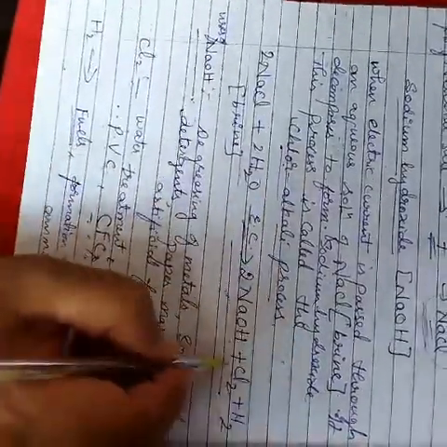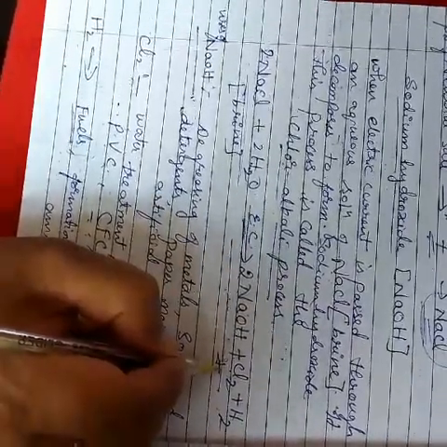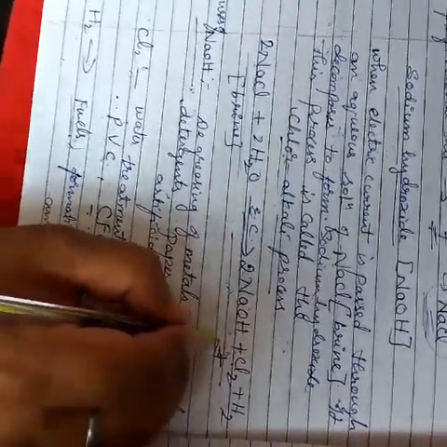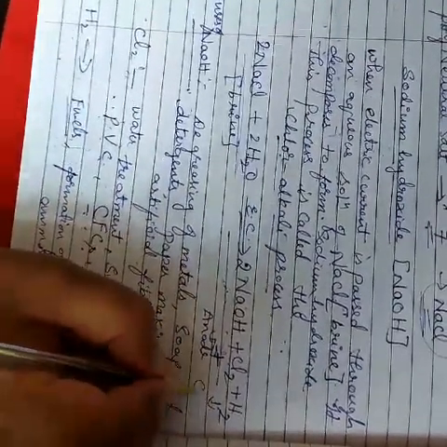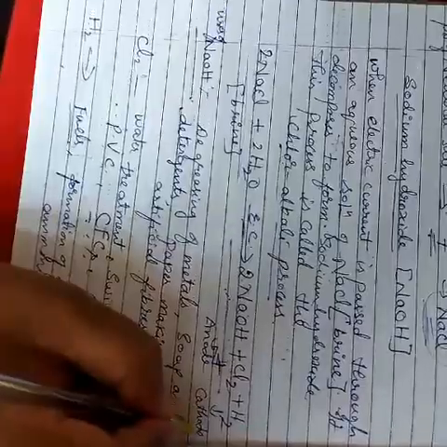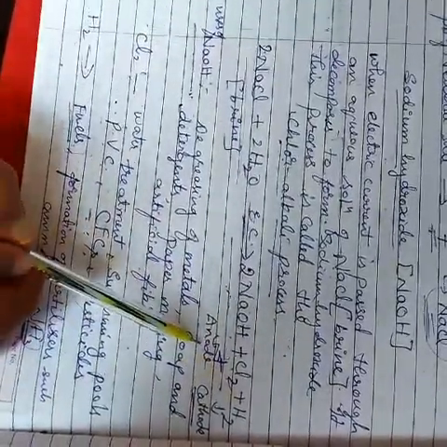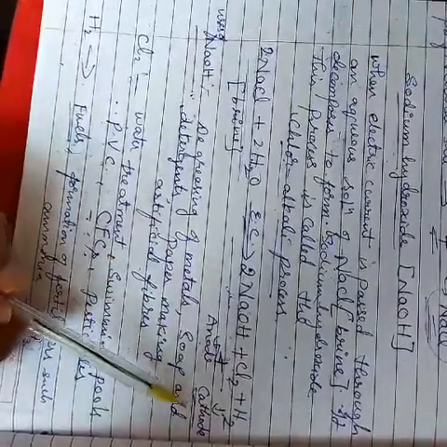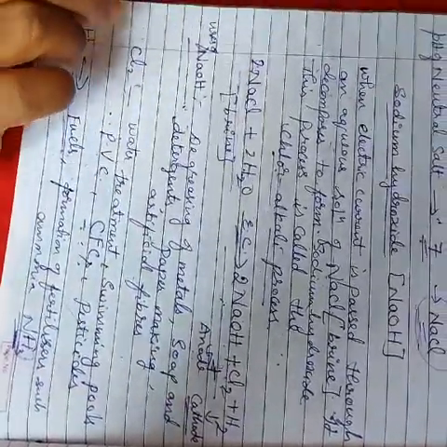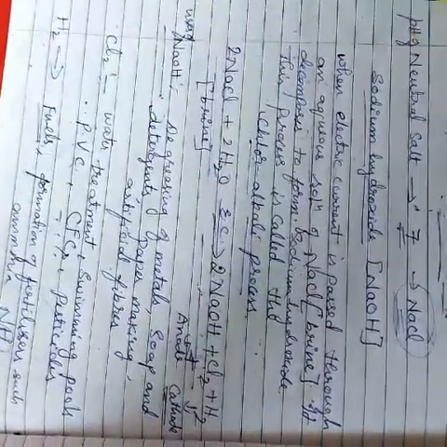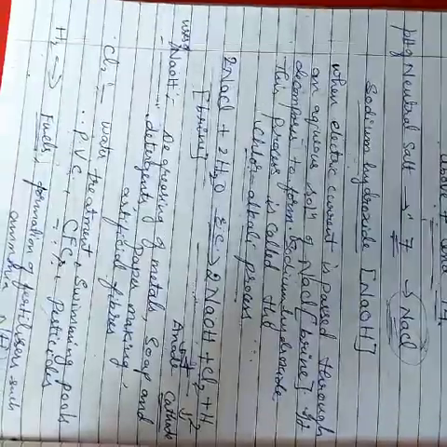One more point: chlorine is deposited at the anode, and hydrogen is deposited at the cathode. Remember it. Where is chlorine deposited? At the anode, and hydrogen at the cathode. These are the points on the formation of NaOH and the uses of its products.